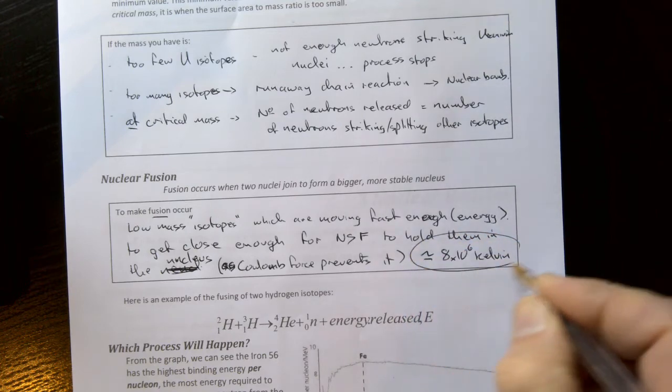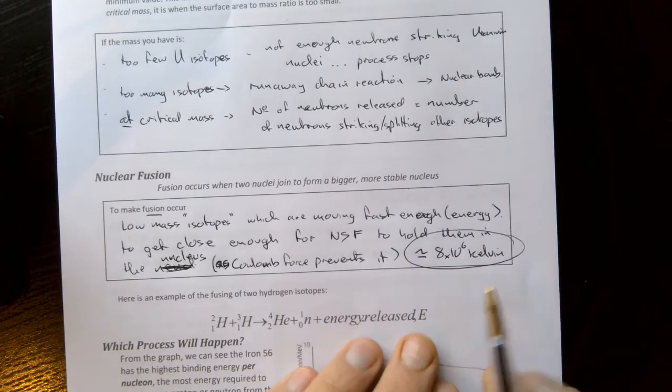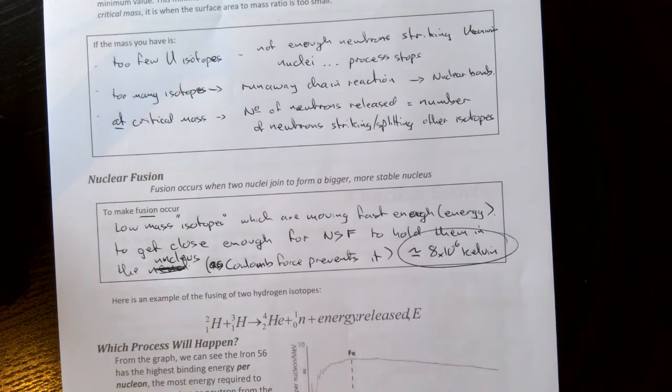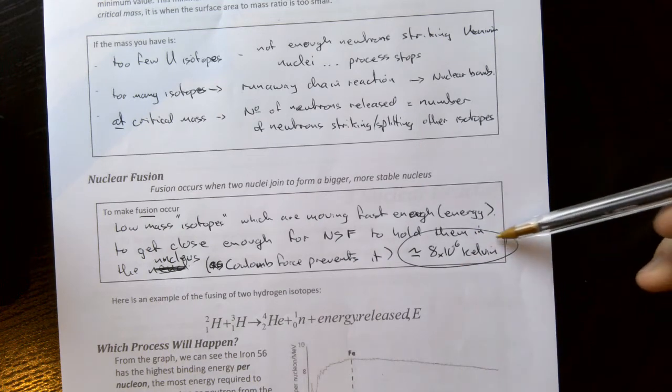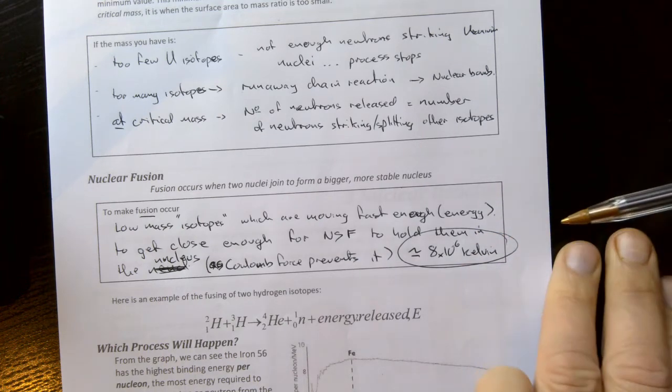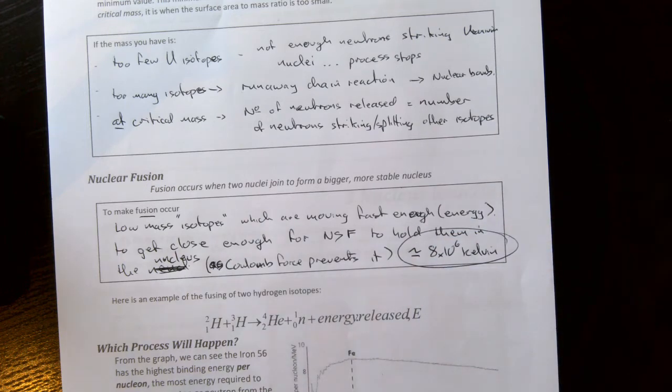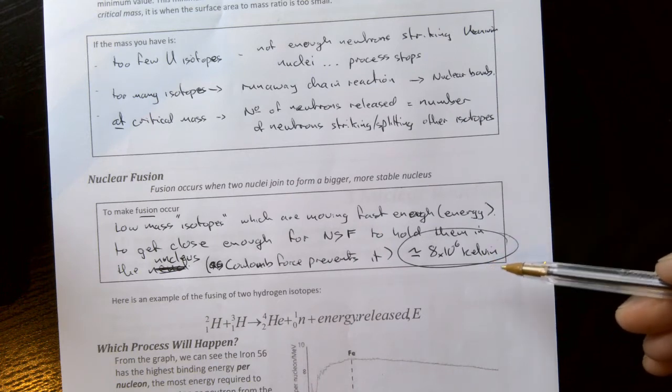Okay, so when you can make gases, for example hydrogen gas, move fast enough, you can get fusion to start to happen. Obviously this is pretty hot to be having on Earth, and this is why nuclear fusion research is so expensive, because you need containers that don't melt at these temperatures.